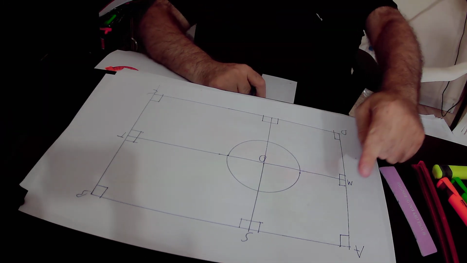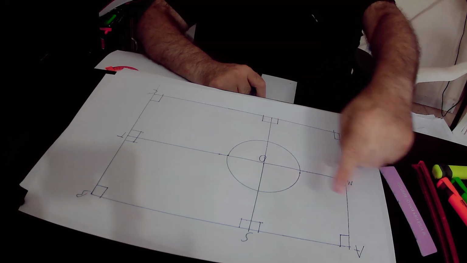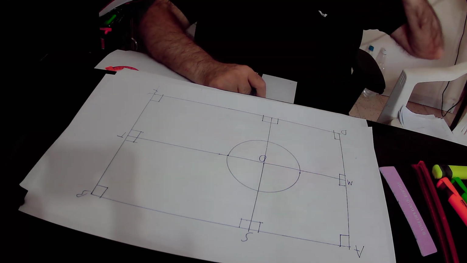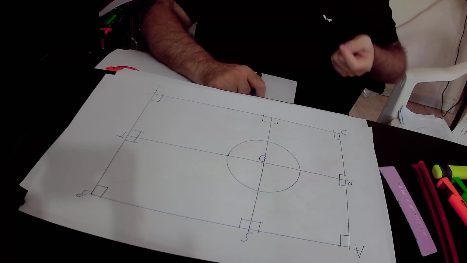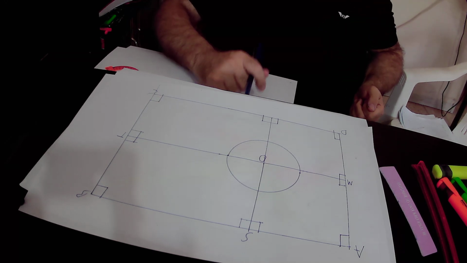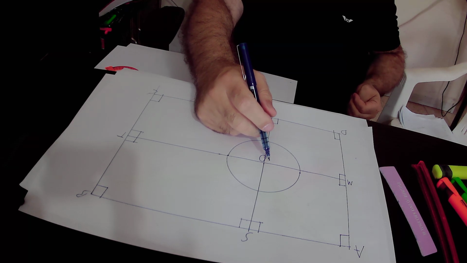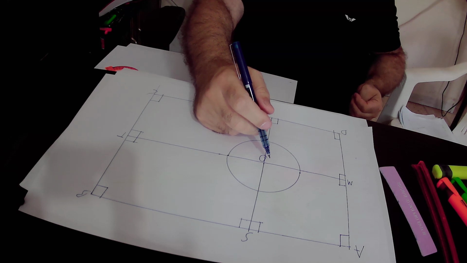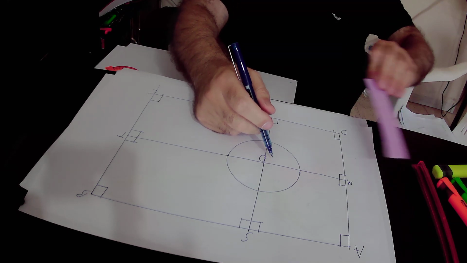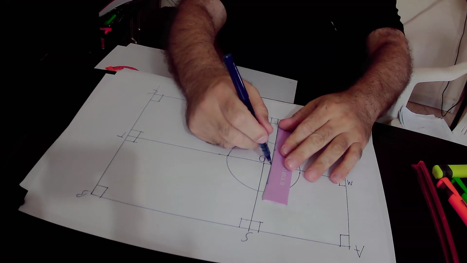Inside quadrilateral ASMO, we have 2 right angles. The sum of the right angles is 180 degrees, plus the sizes of the other two angles. In total, they must equal 360 degrees, according to the rule that the sum of the angles in any quadrilateral is equal to 360 degrees. Therefore, the missing angle here must be equal to 90 degrees.